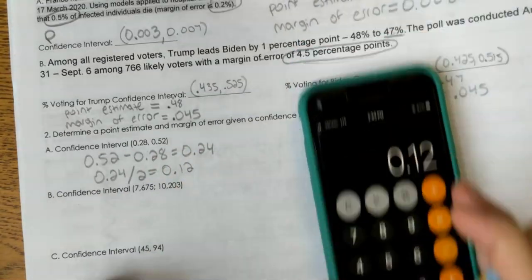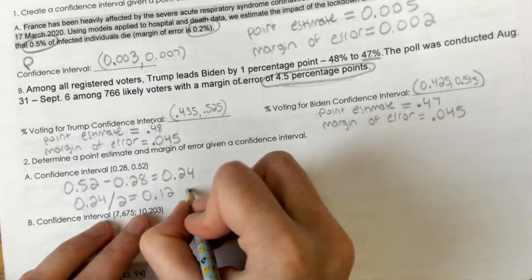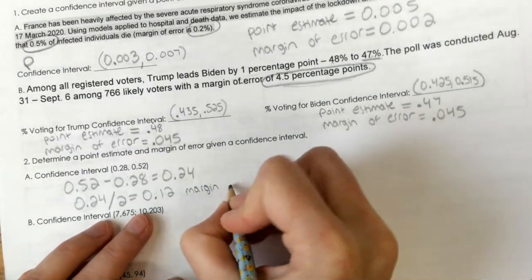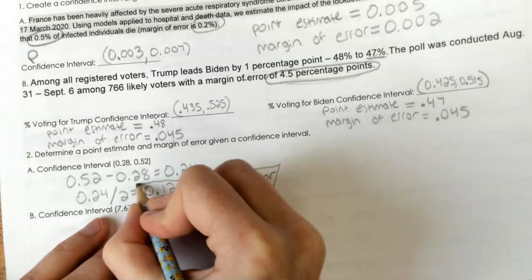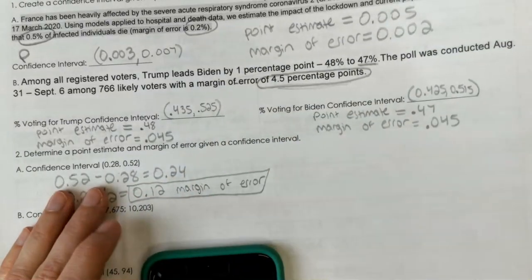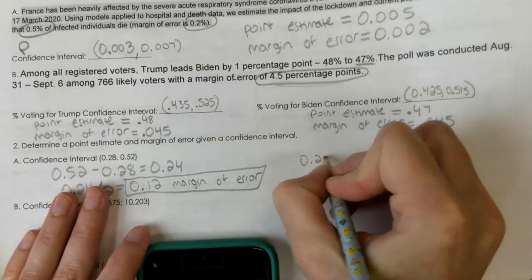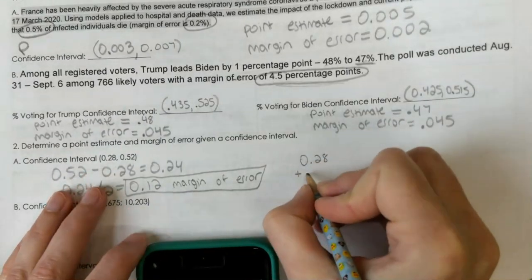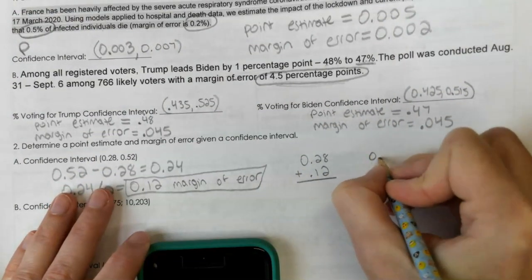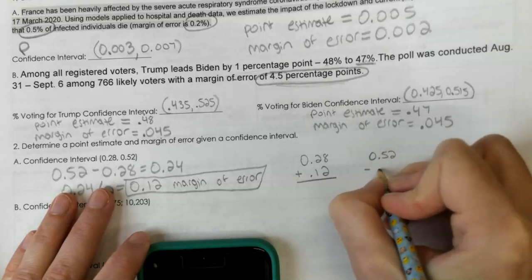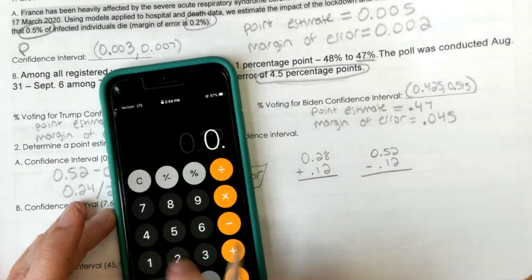All right, so if I've got my margin of error, and I'll just go ahead and label it margin of error, then I can figure out the point estimate in one of two ways. I can add it to the lower value, or I could subtract it from the upper value. Either way, I should still get the same number. So let's go ahead and check it.